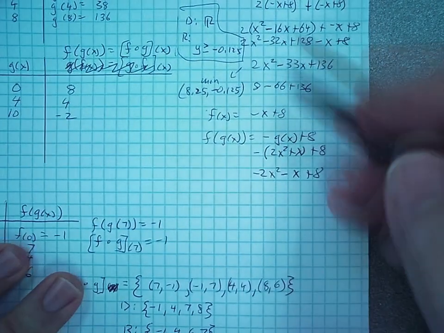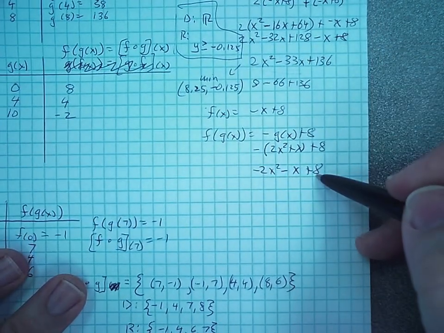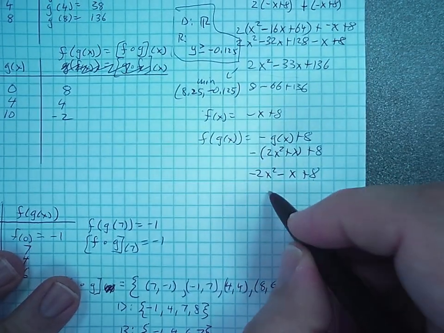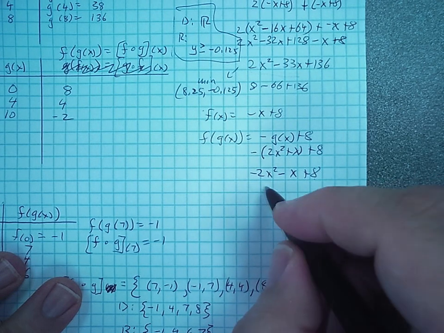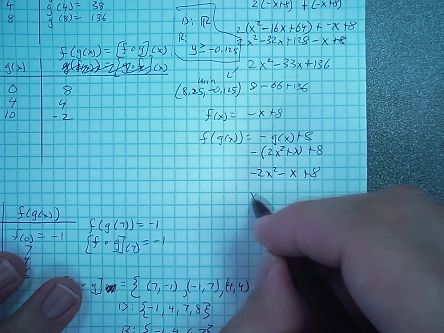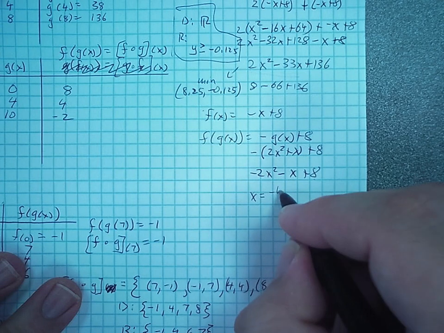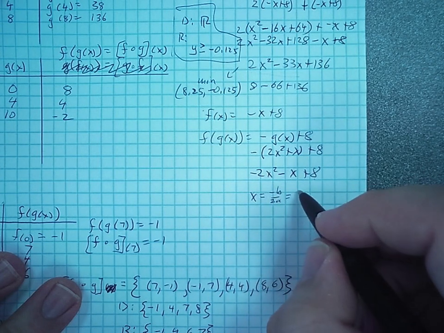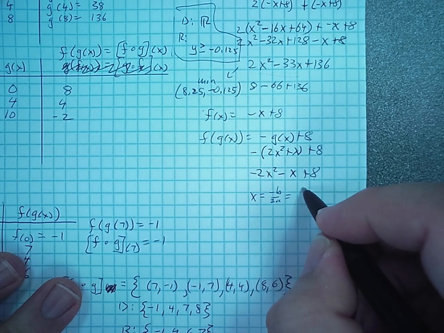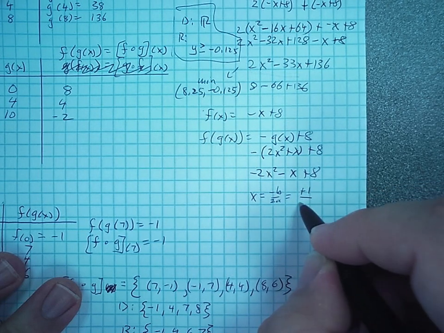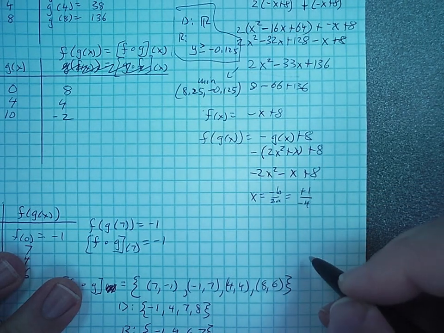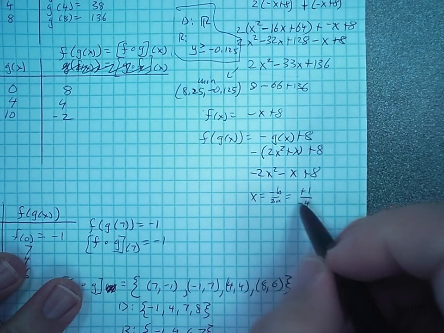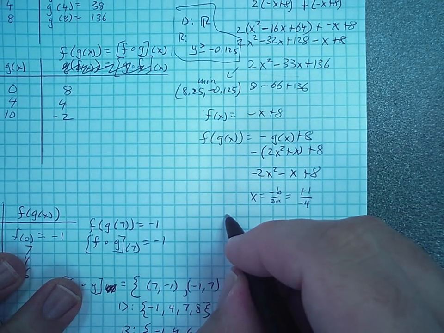When I do f of g of x, I'm going to look here. You can look on Desmos. I did this one earlier as well. You can also use the opposite of b over 2a to find the vertex. You can. Let's see, that'll be +1 over -4. I kind of doubt any of you will bother because a lot of these are going to be fractions.